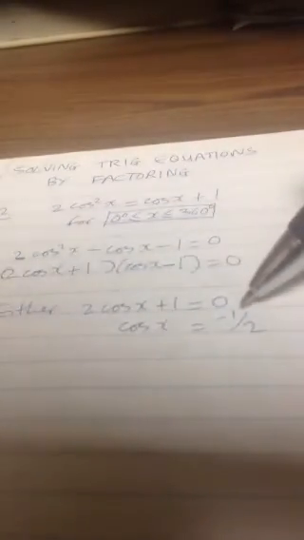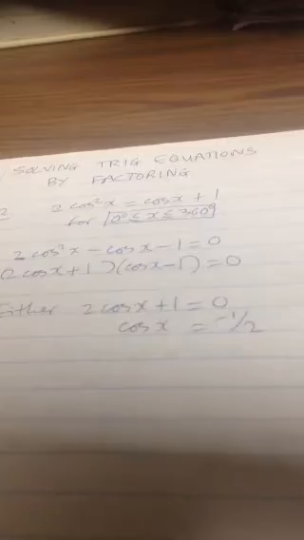Now this negative sign in minus a half is significant because it tells us that we want to pick up solutions where the cosine function is negative, and cosine is negative in the second and third quadrants.